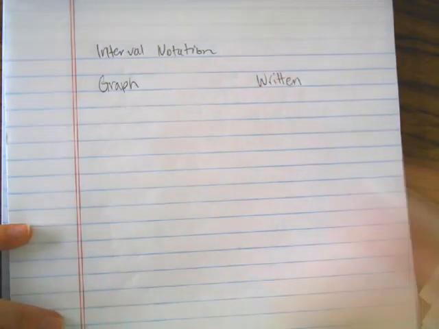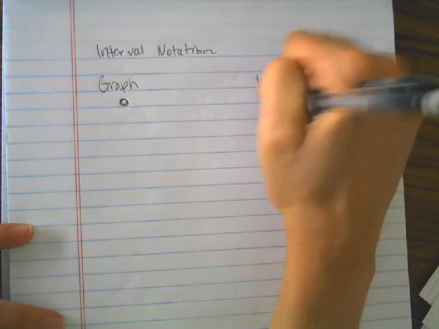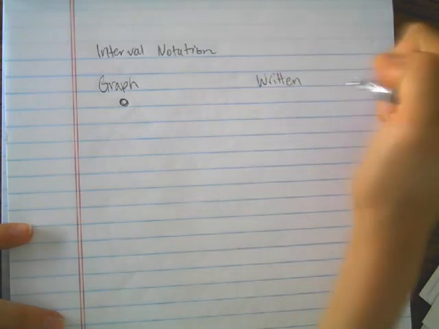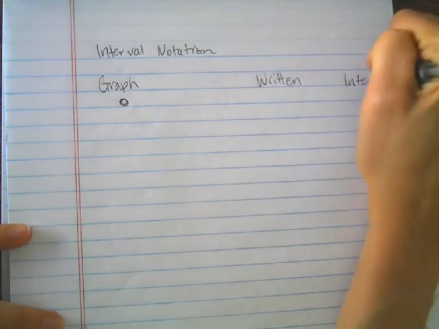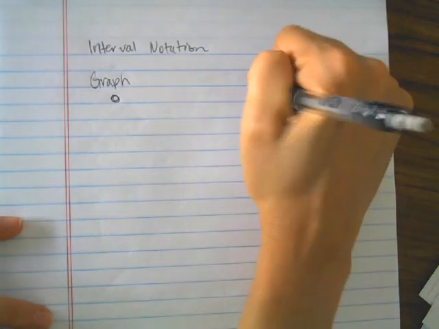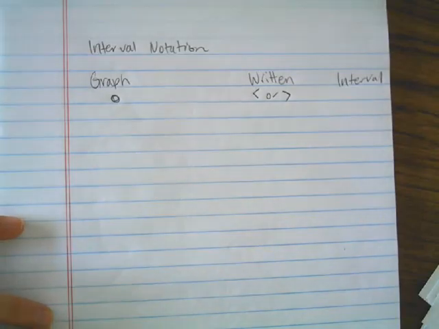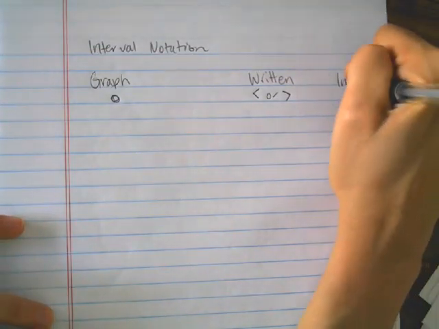if there is a hole on the graph and it's written as a less than or greater than, so there's no equal to, the interval is going to have a parentheses.